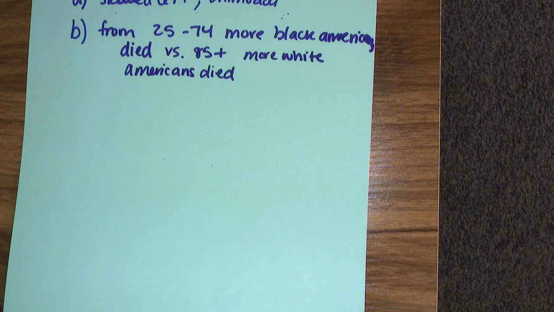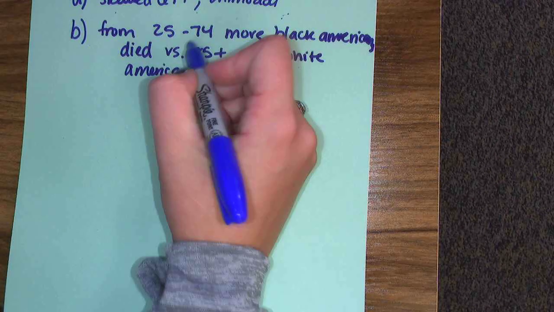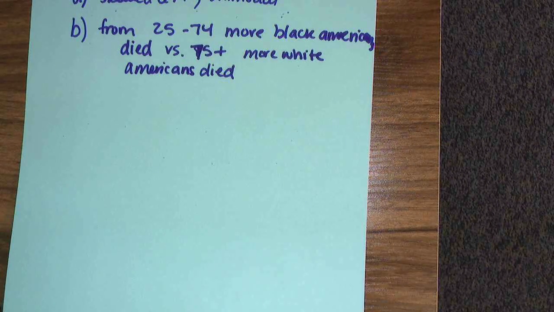Okay, in the 75 to 84, yes, technically it is lower. I guess you could really say 75 plus rather than 85 plus there, because there's definitely more in that category for the white Americans.